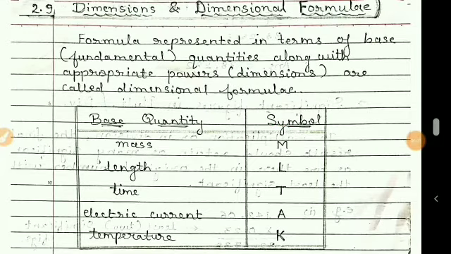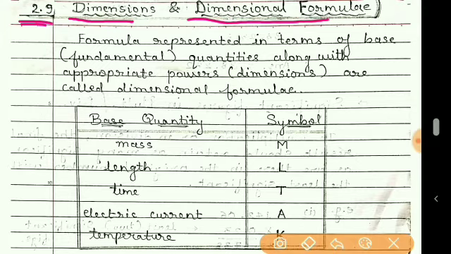Hello students, this is our last lecture for chapter number 2. Let us start with topic number 2.9, dimensions and dimensional formula.